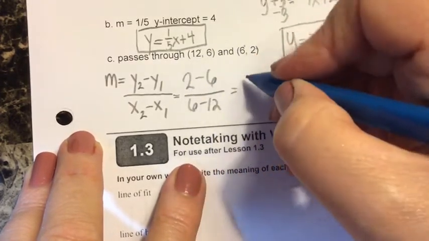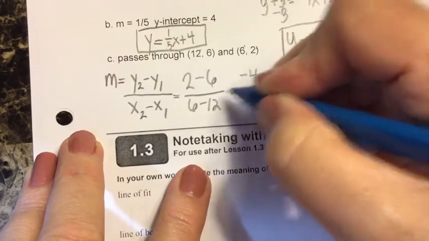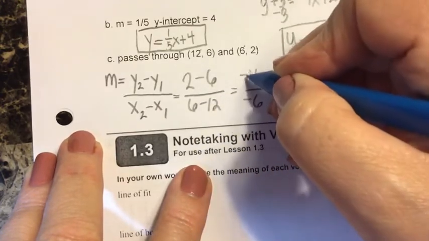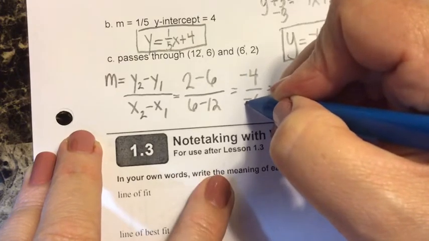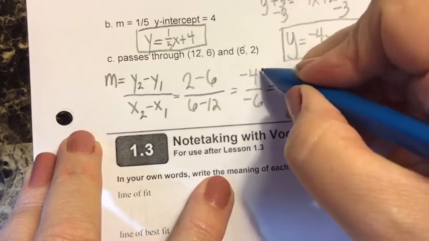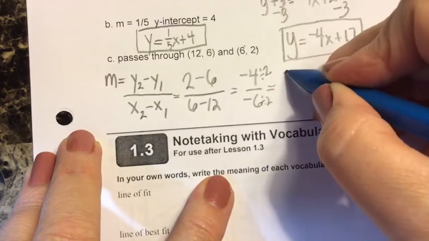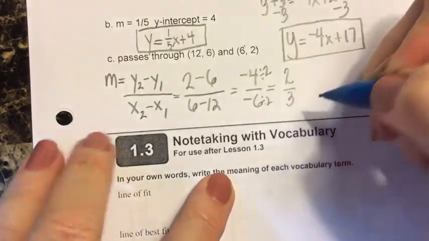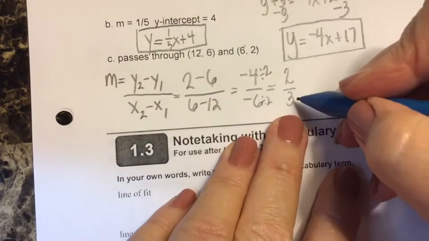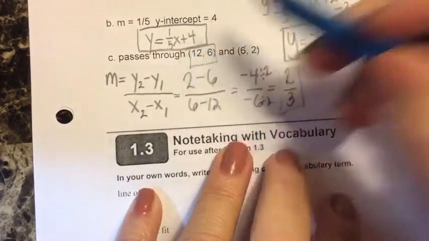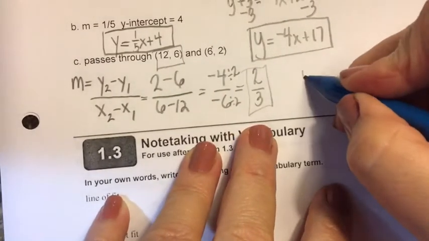2 minus 6 is negative 4. 6 minus 12 is negative 6. A negative divided by a negative is a positive. 4/6, they have a common factor of 2. So my answer would be 2/3. That's my slope. Then I take this slope and this first point and use point slope form.